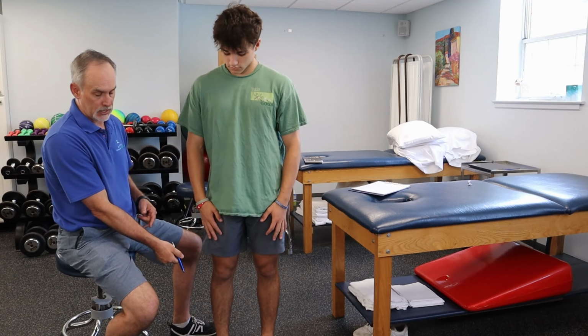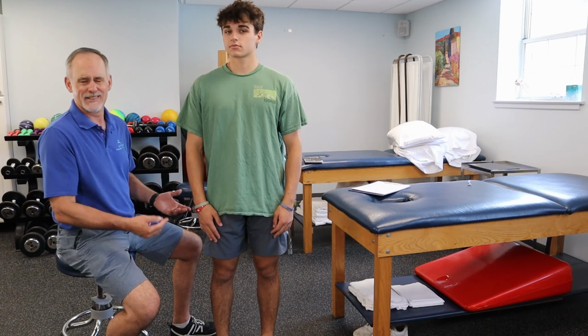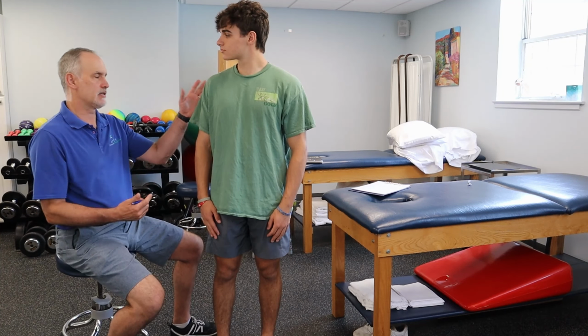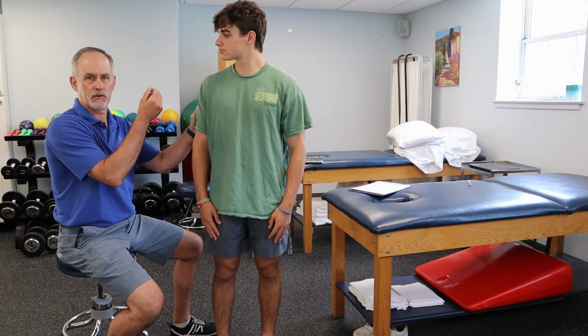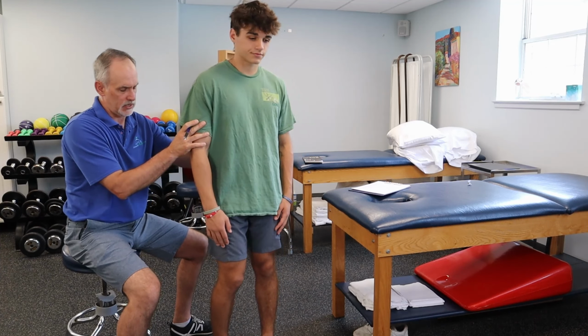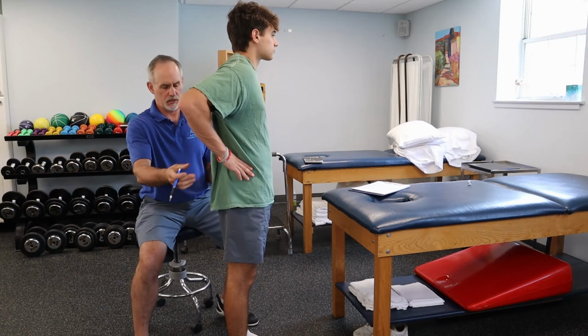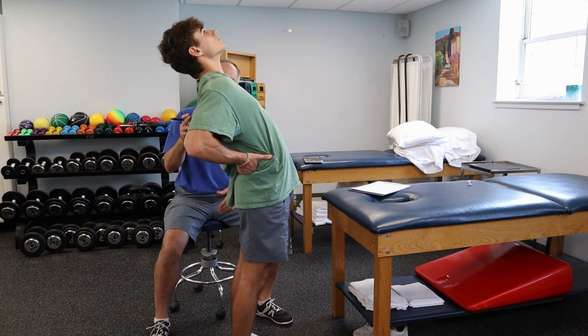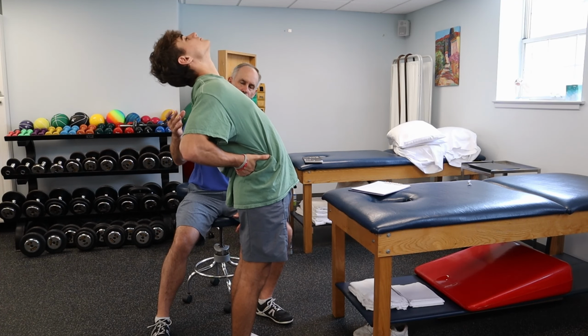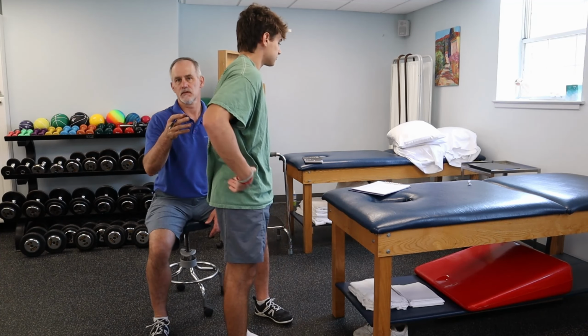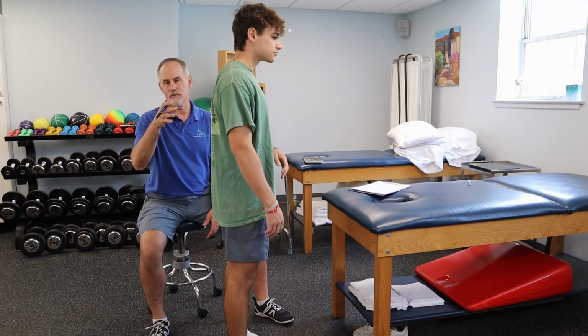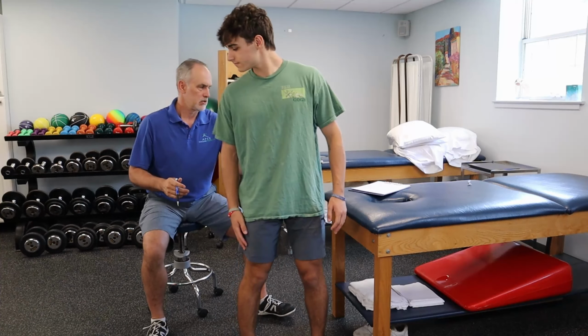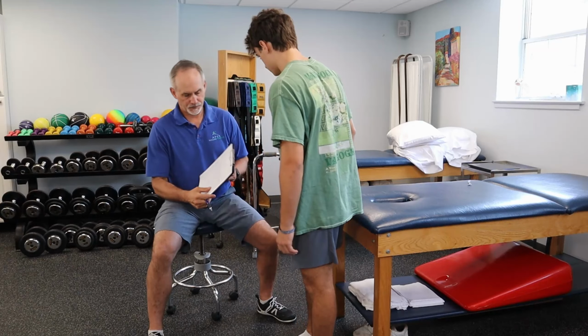For him, he can go pretty far down that way. Nothing changes his pain right now. He's a little limited in going back this way with extension. So let's turn this way. Let's check that one more time. So hands on your hips, and let's lean back. So he's right about there. I'd call that maybe 50, 75%. Okay, so I would say it's a moderate to minimal loss of motion. We're going to note that on here.